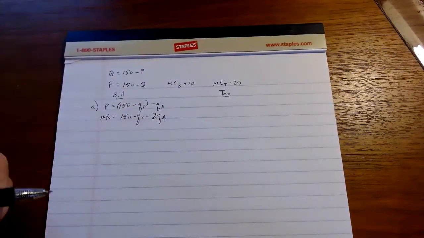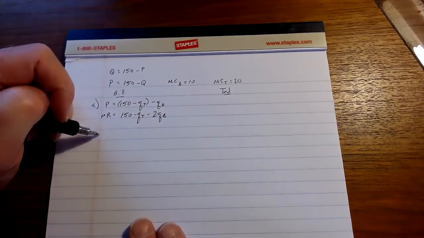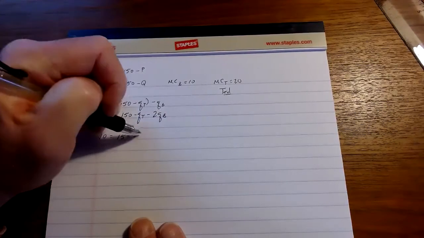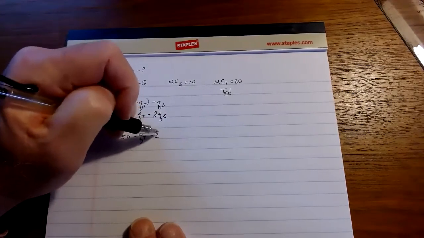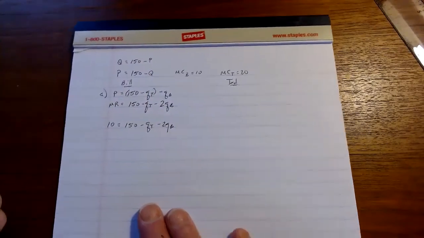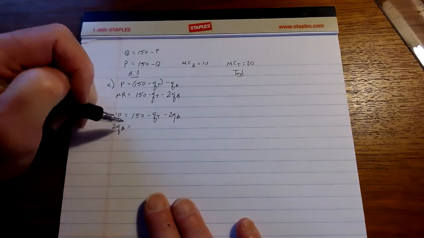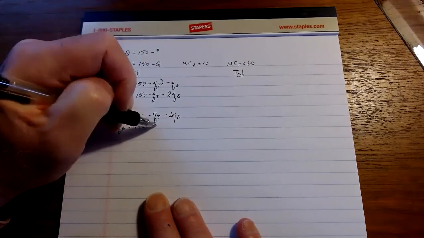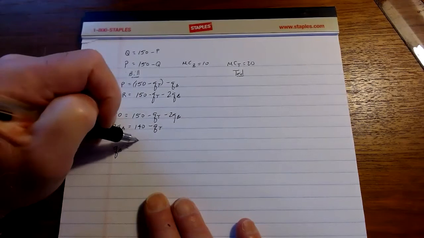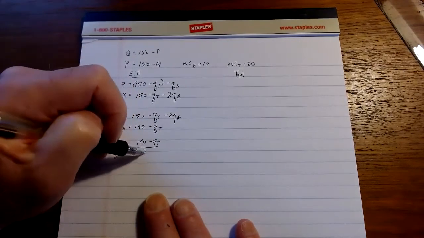And we'll find his reaction function by setting marginal revenue equal to marginal cost. And so we'll say 10 is 150 minus QT minus 2QB. This is Bill's problem, so we want to solve for QB. So I'll get 2QB is equal to 140 minus QT, or QB equals 140 minus QT over 2.